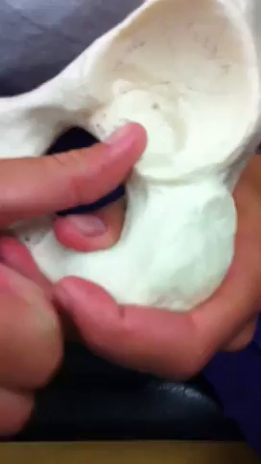You'll be able to feel it, but it comes up. It doesn't complete right here, it just is a little notch in there. And then that is your hip bone.